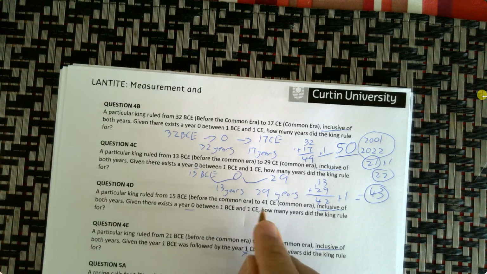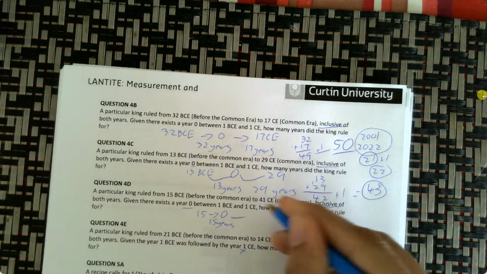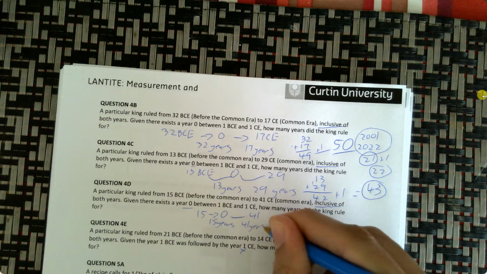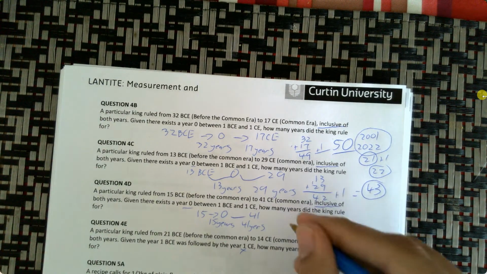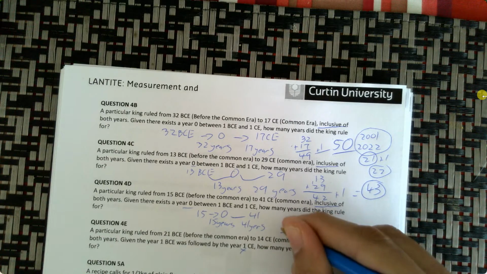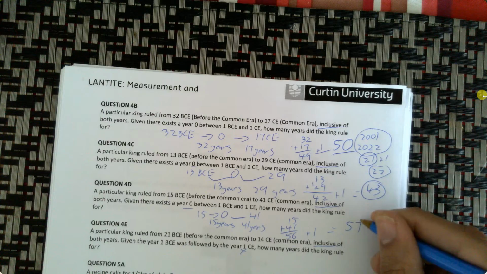Next one, from 15 to 0 is 15 years. From 0 to 41 is 41 years. And then adding, so 15 and 41 is 56. And then add the 1 equals 57 years.